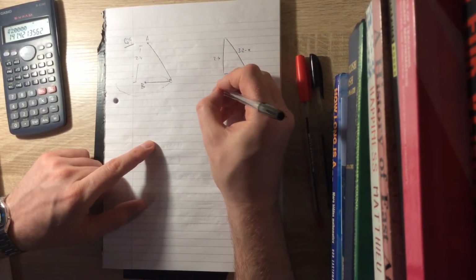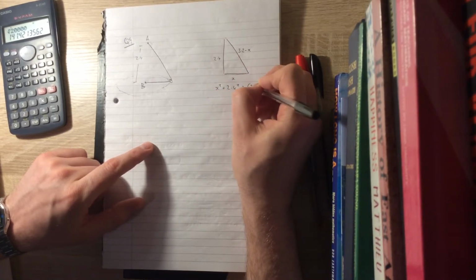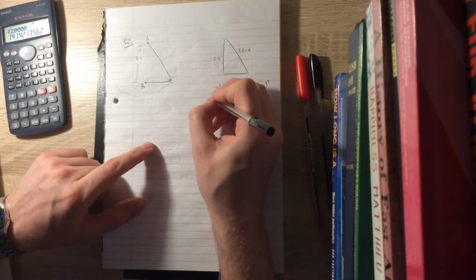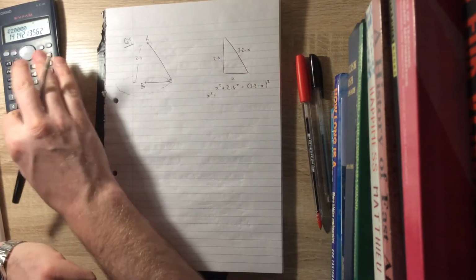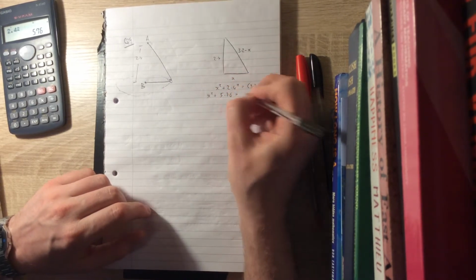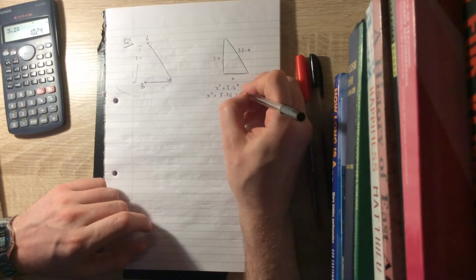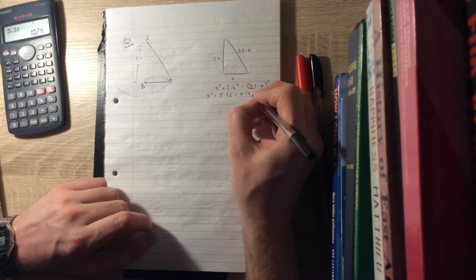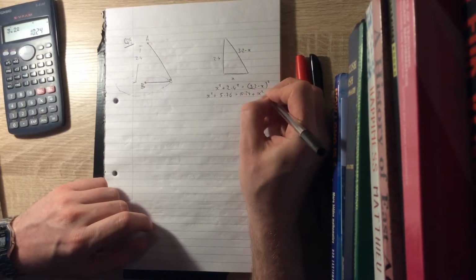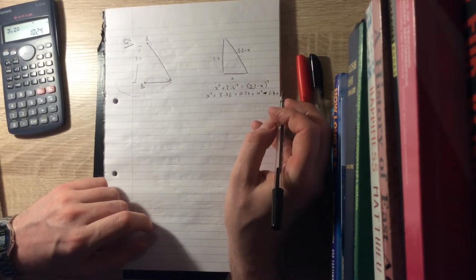So Pythagoras tells us that x squared plus 2.4 squared equals (3.2 minus x) squared, or x squared plus 2.4 squared, which is 5.76, equals 3.2 squared, which is 10.24. So that's square the first, plus twice the product, which is minus 6.4x, plus the square of the second.